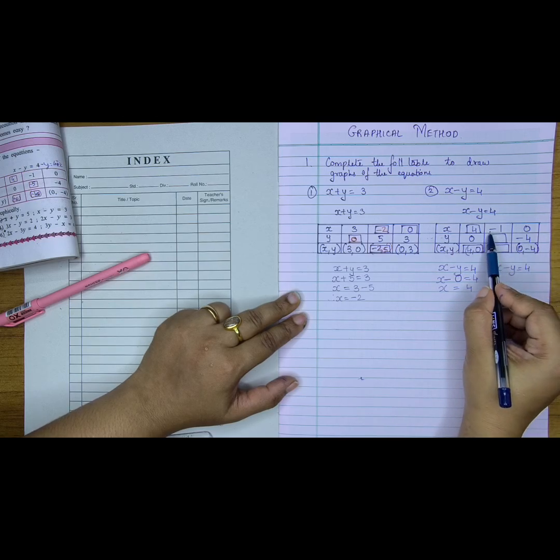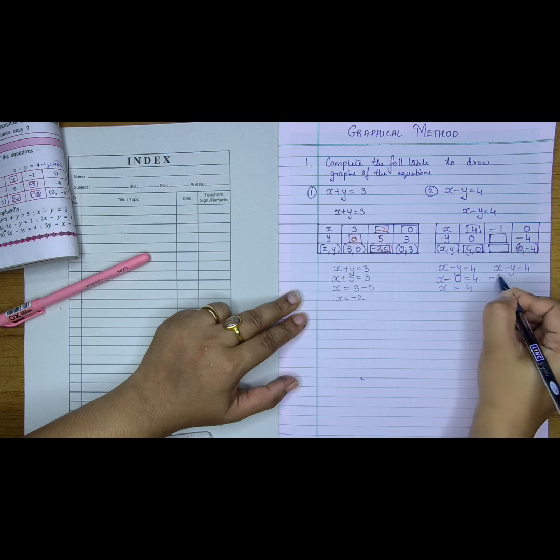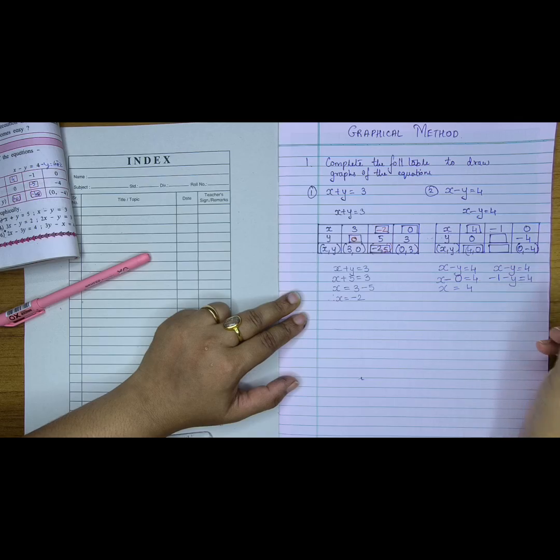Okay, next is again write the equation, x minus y is equal to 4. Now the value of x is given minus 1. So in here we will write minus 1. Y is not given, is equal to 4. Okay, now minus y is equal to 4. This minus 1, when we bring it here, it will become plus 1. So minus y is equal to 4 plus 1, 5.